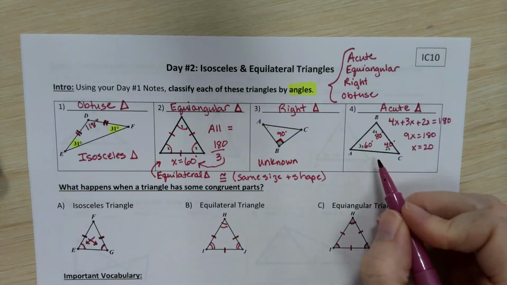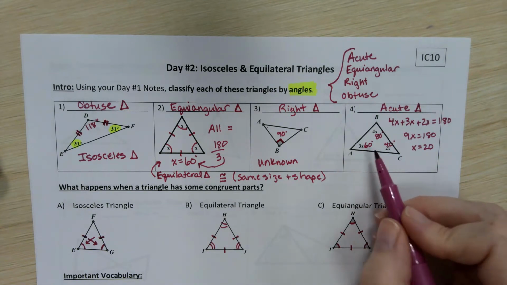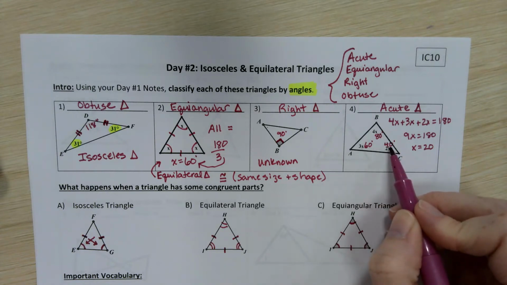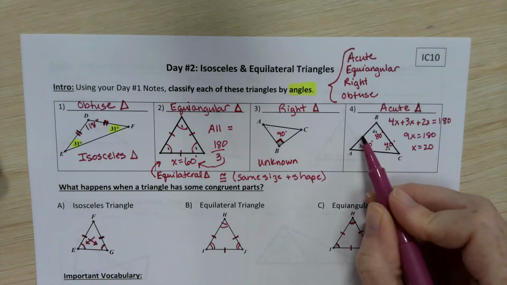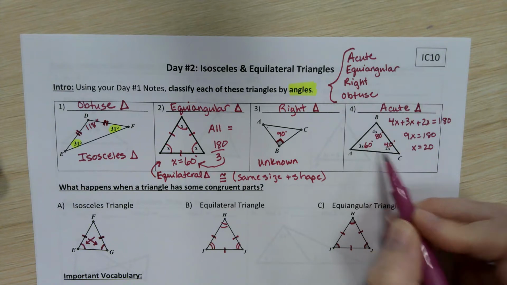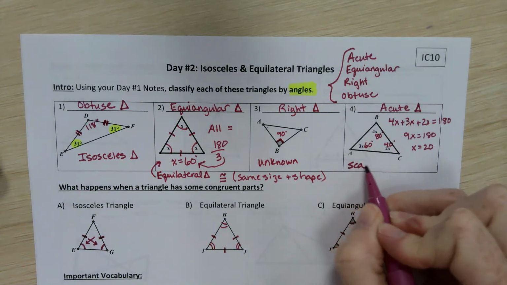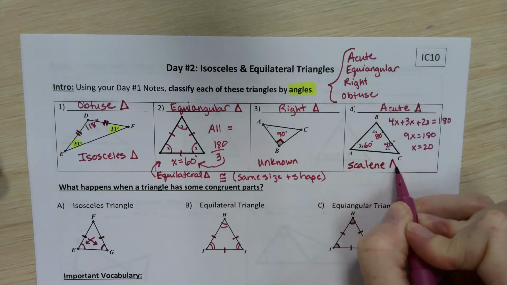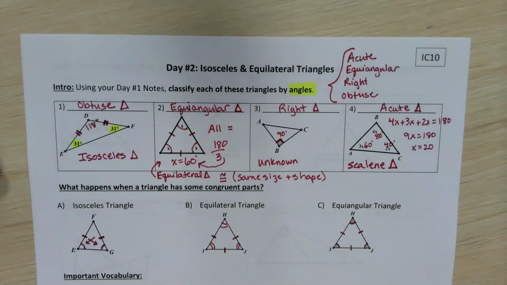But example 4, last example, all 3 angles are different. That means that all 3 sides are also different. So this one would be an example, the first one we've seen so far today, of a scalene triangle, where all 3 sides have their own unique measurements. All right, that's it for the front side, so go ahead and flip to the back and meet me there for some examples.